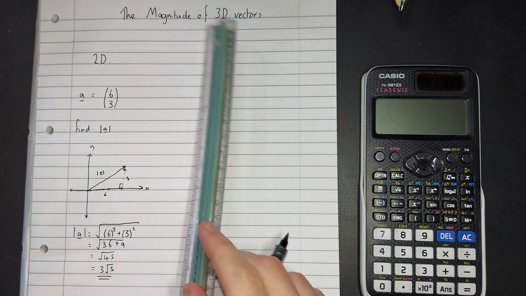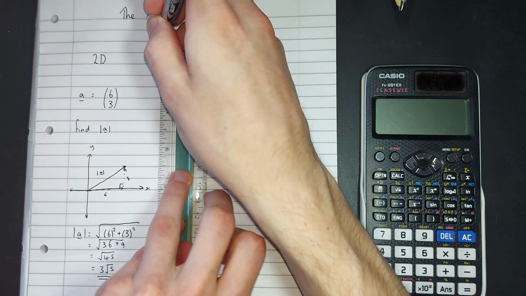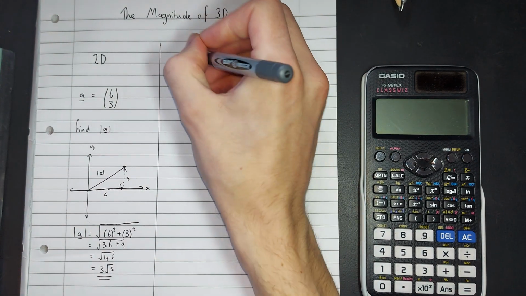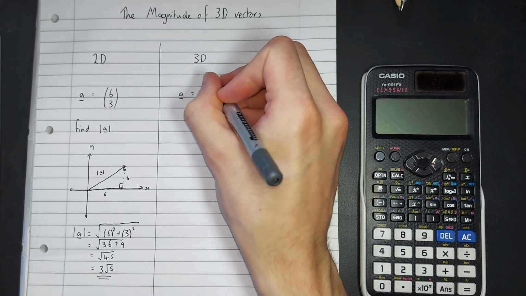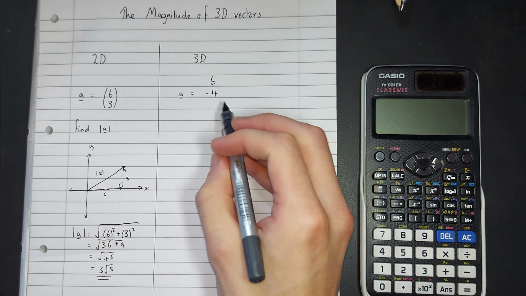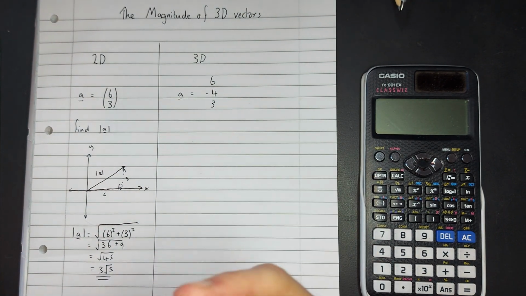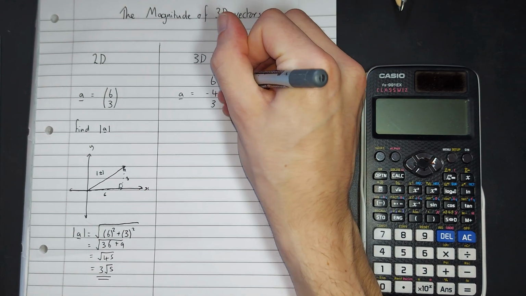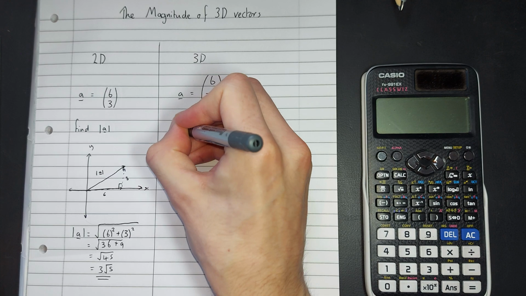Cool. So I'm going to split this page in half, and we're going to look at the magnitude of a 3D vector. Let's see what changes, what stays the same. We'll start out with a very similar problem. Let's have our 3D side here, and we're going to have a vector A, and this time it's going to be 6 to the right, 4 down, and then 3 coming towards you or away from you. It depends on what we're going to take as positive. Let's say into the page, 3. This is our vector. Remember, this is our x, y, and z. And we're going to find the magnitude of A.